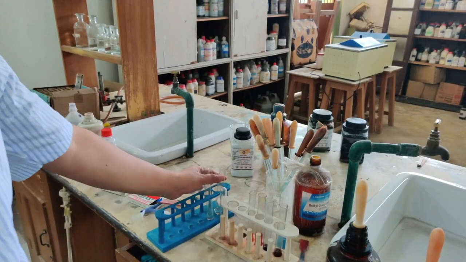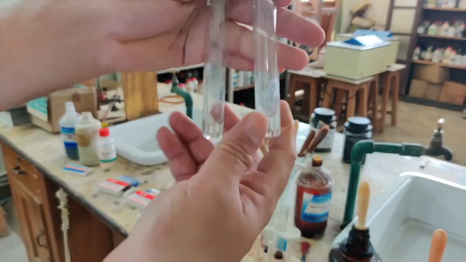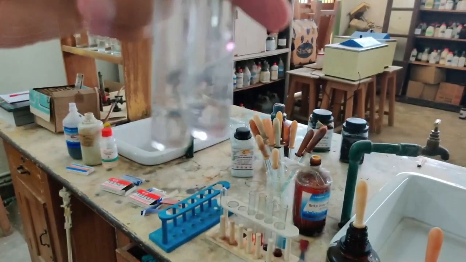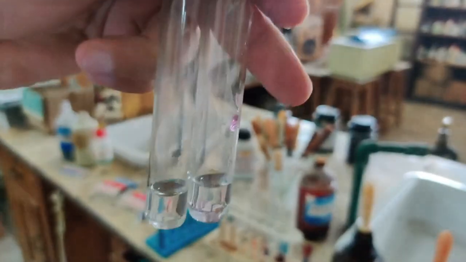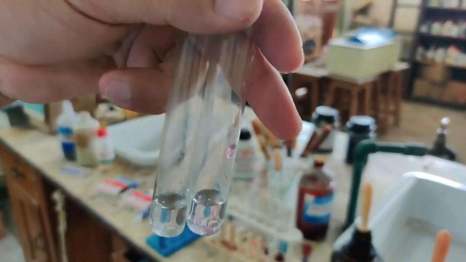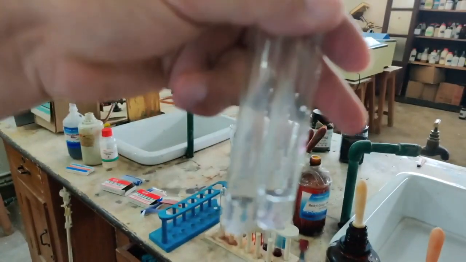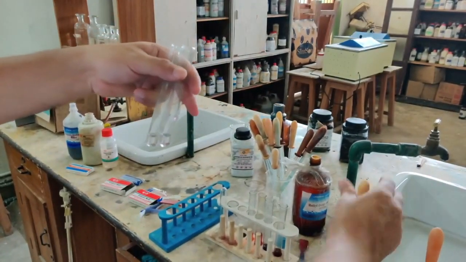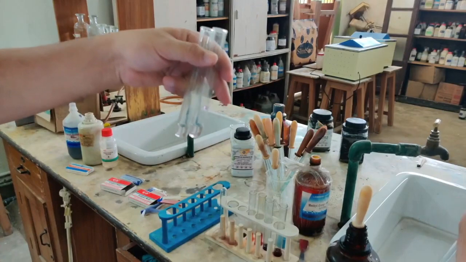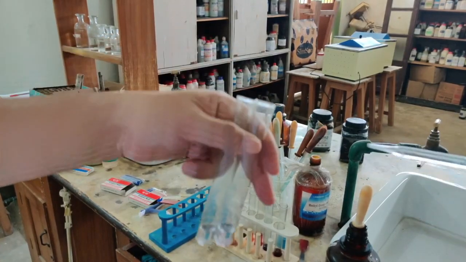Now let me take these two test tubes. Both these test tubes contain phenolphthalein. Now you can see phenolphthalein is colorless, it looks like water. Now I am going to test this with acid as well as base. Now let me put base in the first one. First let me test with acid. You know, phenolphthalein will not change its color if you are adding an acid.